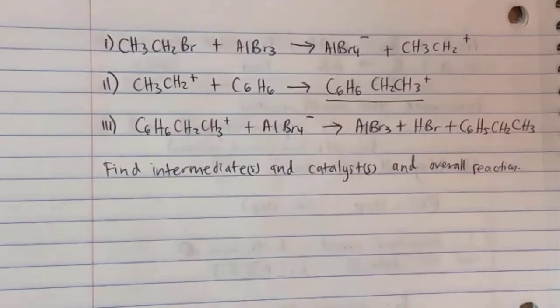So remember, how do you find intermediates? You don't physically put it in, but it gets made and it gets used up in the mechanism steps, okay? So take a look at it and tell me if you see anything that got made, you didn't put it in. It got made, but then it got used up somewhere in the next steps.